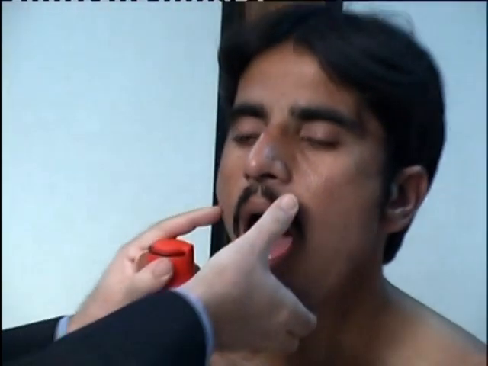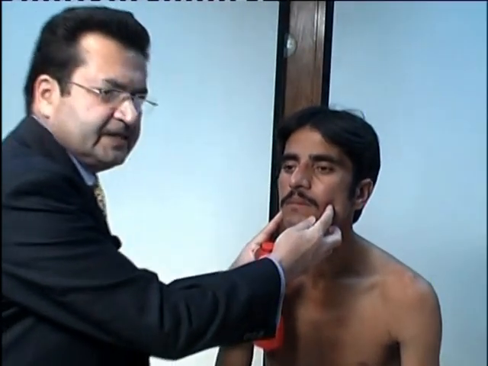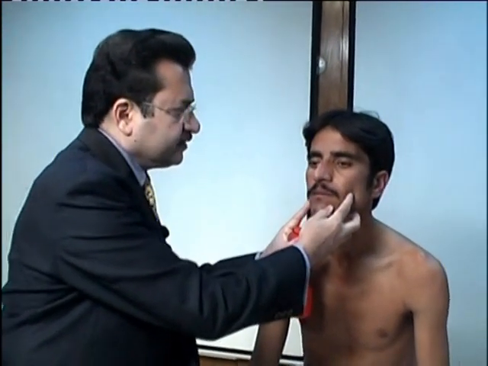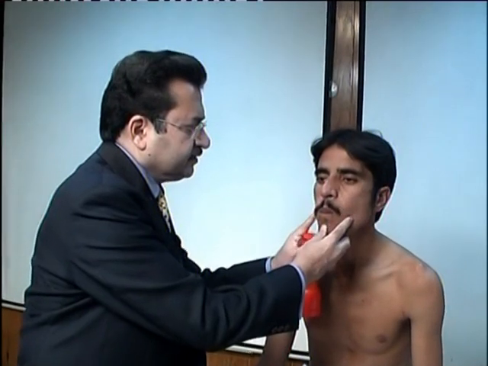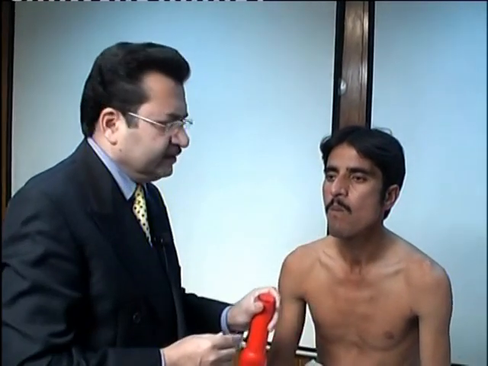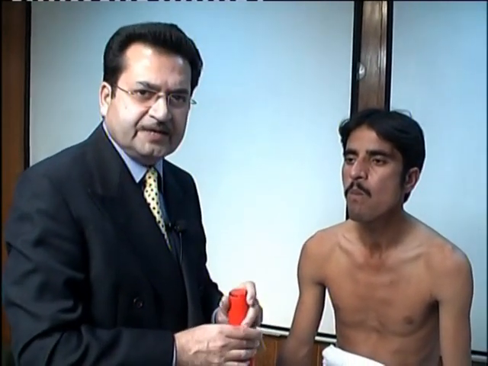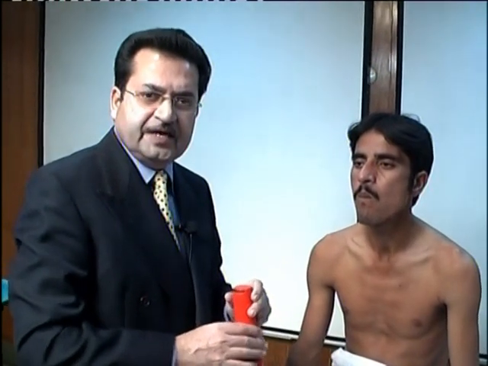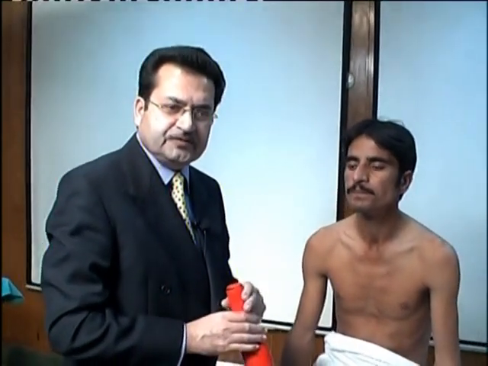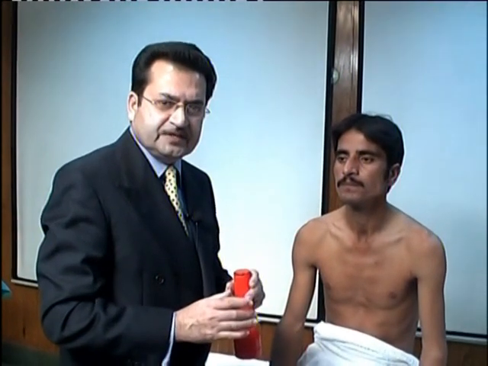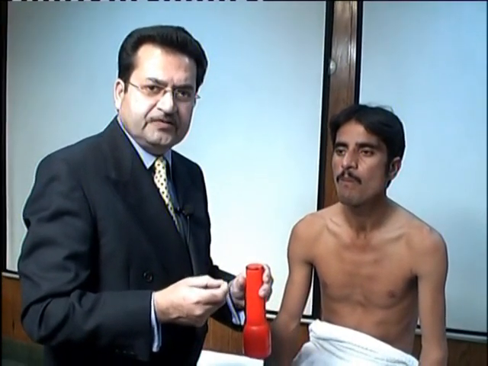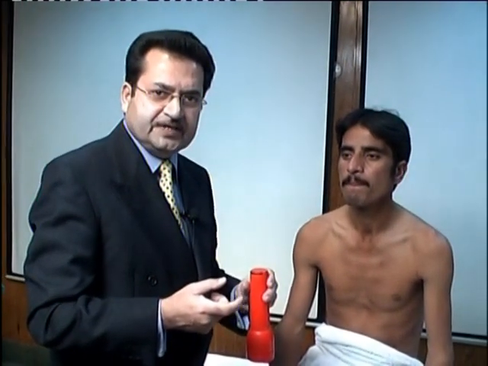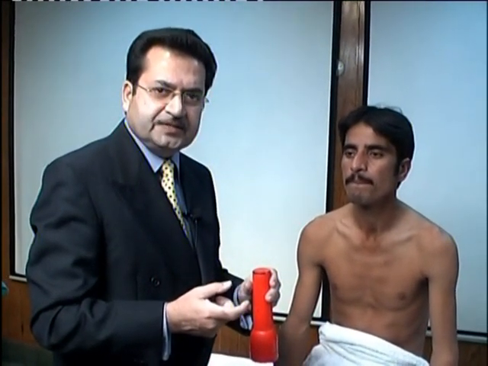Then move on. Ask the patient to wiggle the tongue inside, and this side, to see the power of the tongue, and the tongue can be moved easily. As far as palpation of the tongue is concerned, for this purpose you have to wear gloves, and you have to hold the tongue with one hand and then feel for any induration, especially if the ulcers are present, to rule out whether they are malignant or not.